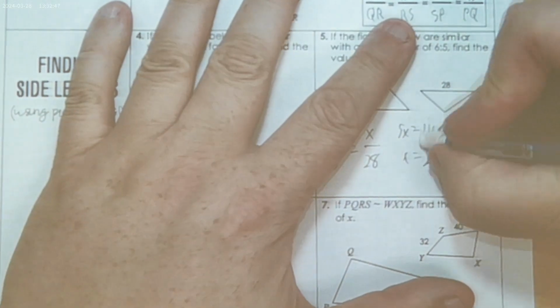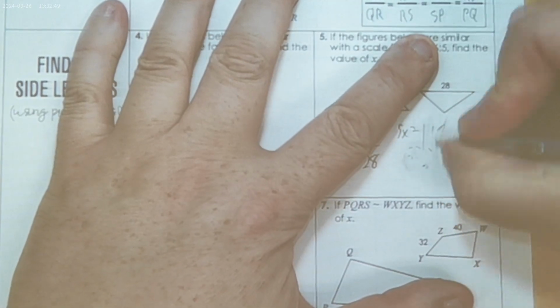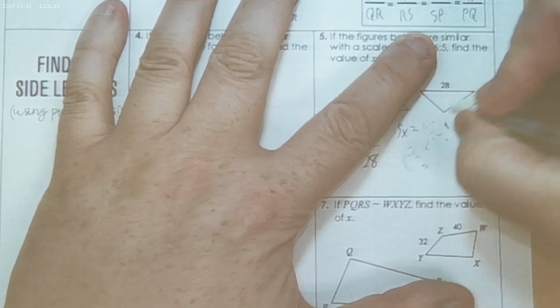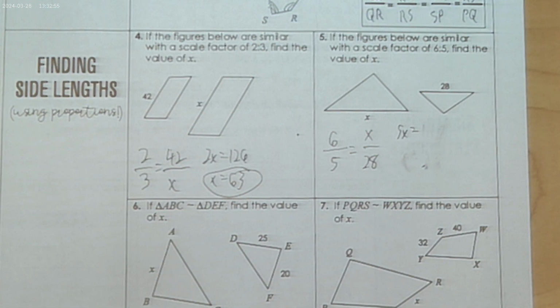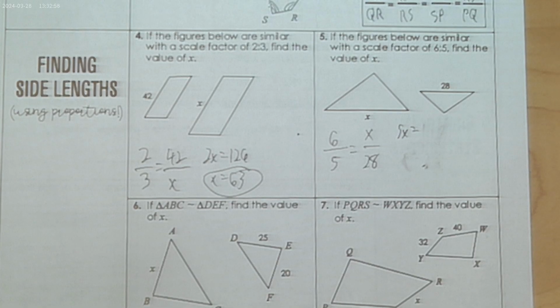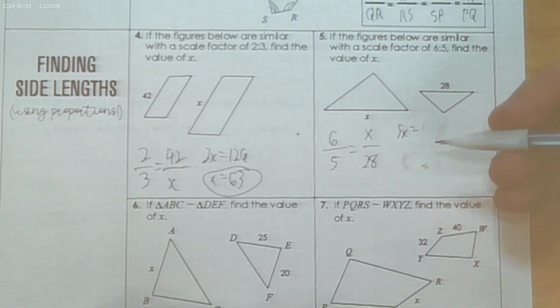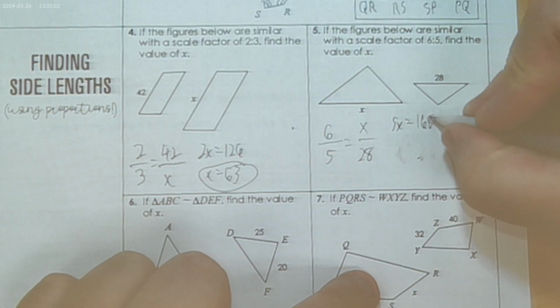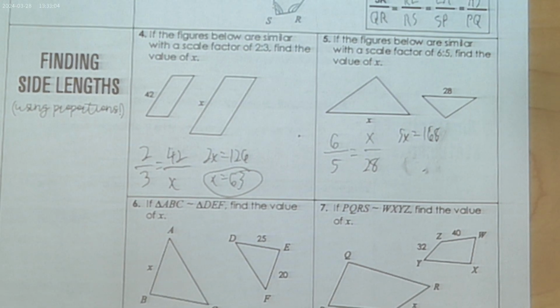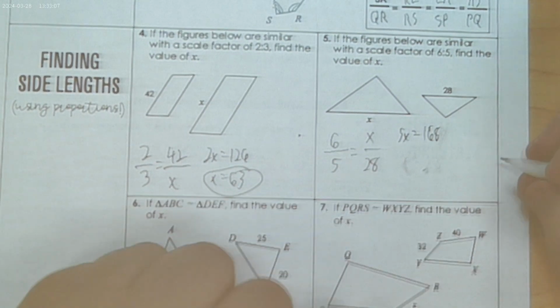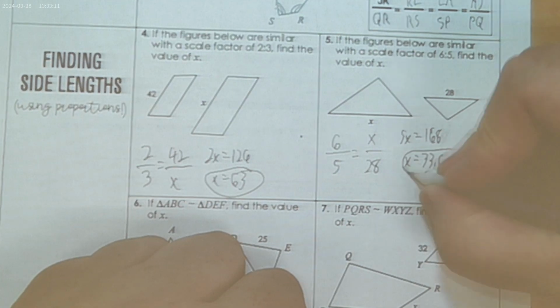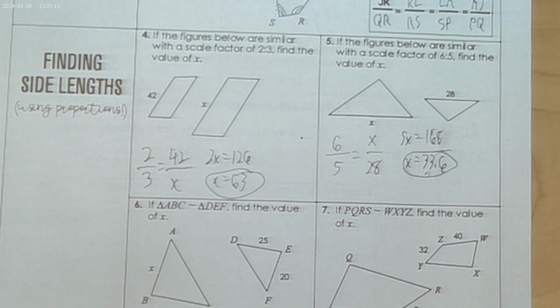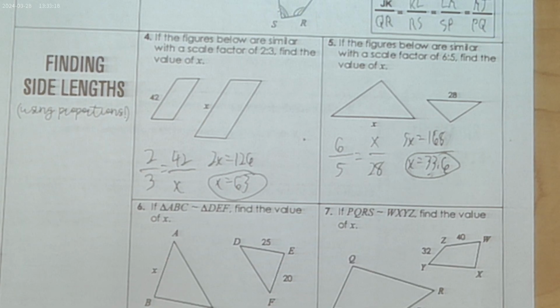Like I said, it's always good to have one of those little memory checks, because I think I just typed it in incorrectly. So 6 times 28 is equal to 168. That makes a little bit more sense. Divided by 5 equals 33.6. X equals 33.6. All right, that makes more sense. Got to be able to type in the numbers correctly into the calculator.